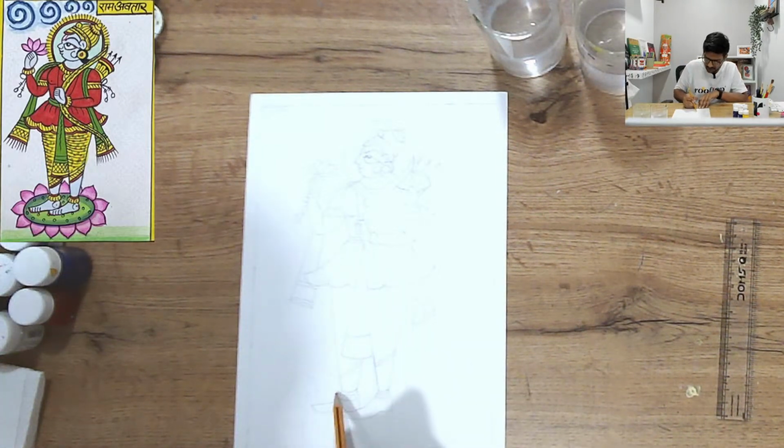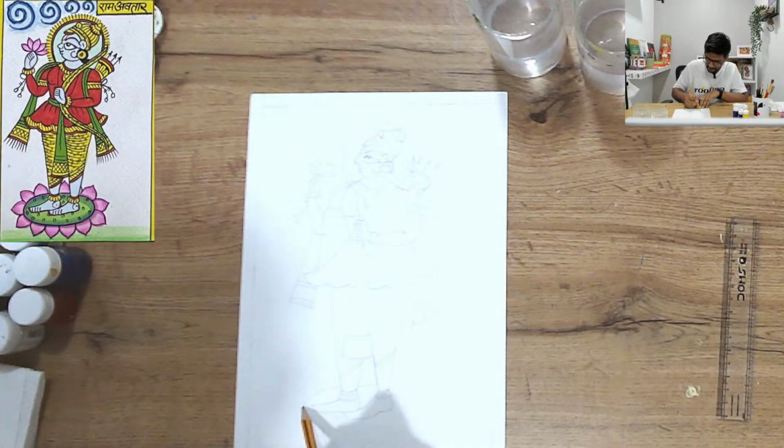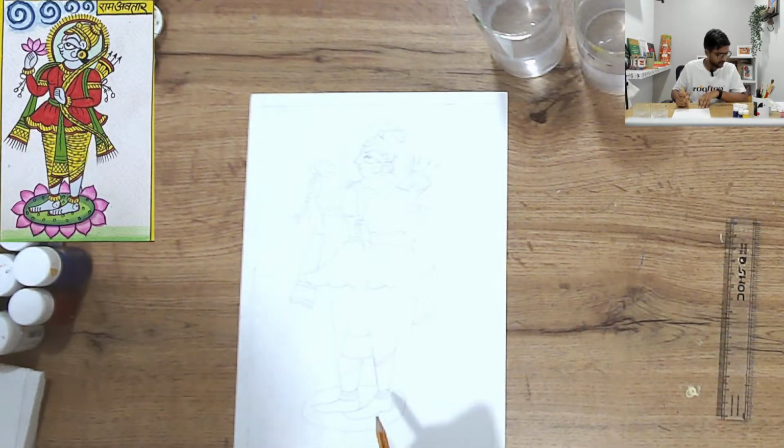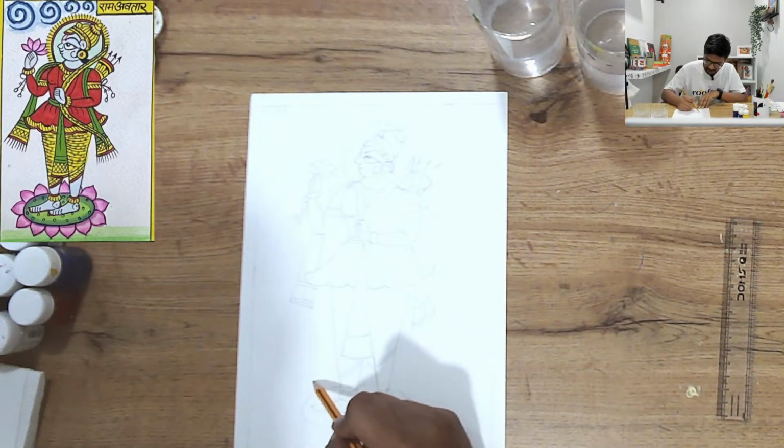Now we'll start with the center of this lotus. We can start drawing the petals.